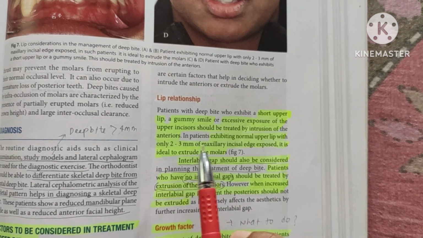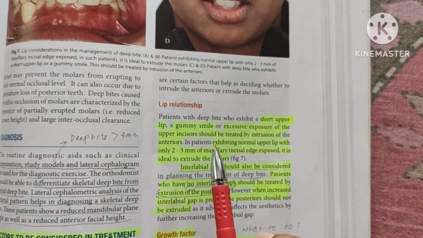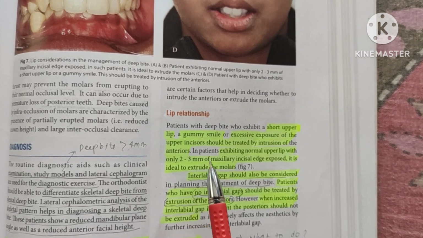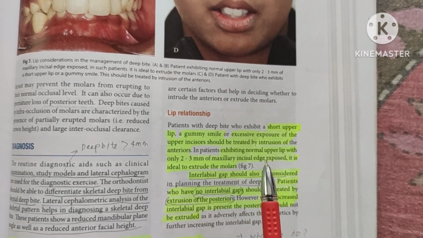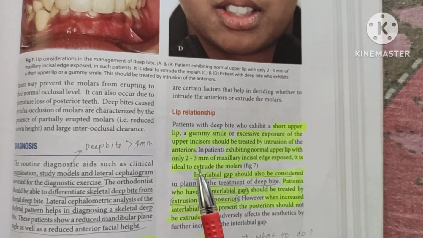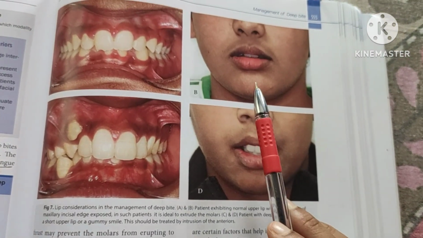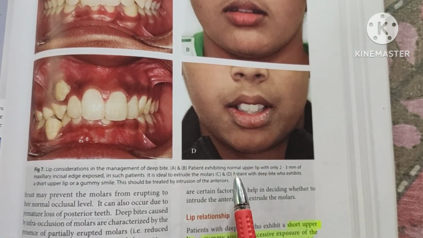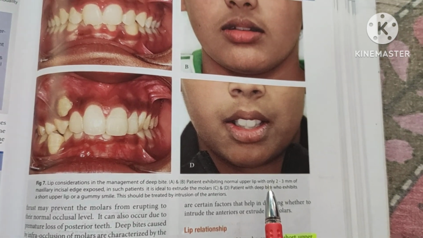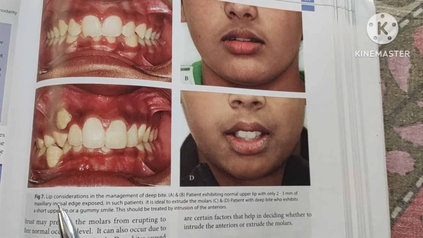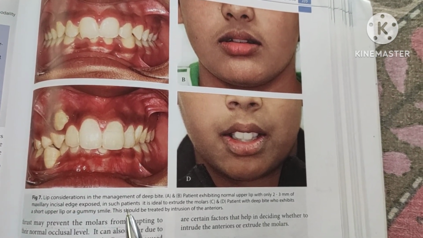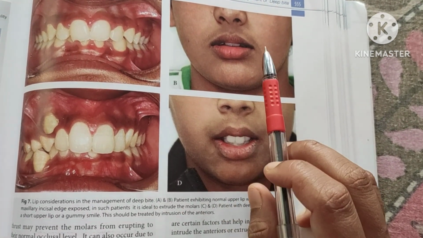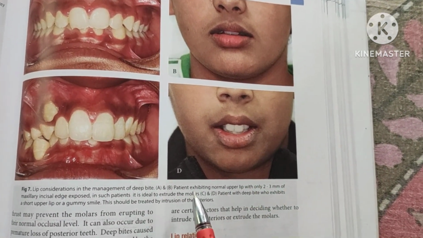Now secondly, in the patient exhibiting normal upper lip with only 2 to 3 millimeter of the maxillary incisal exposed, it is ideal to extrude the molars. Here in the case of figure B, the patient exhibits the normal upper lip with only 2 to 3 millimeter of the maxillary incisal exposed. In such patients, it is ideal to extrude the molars.